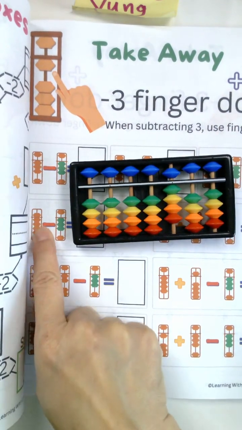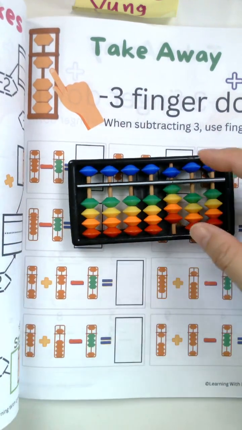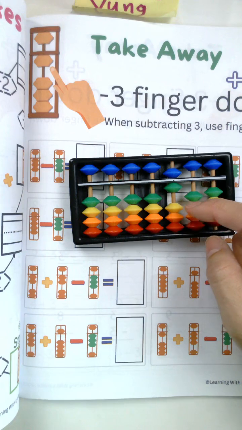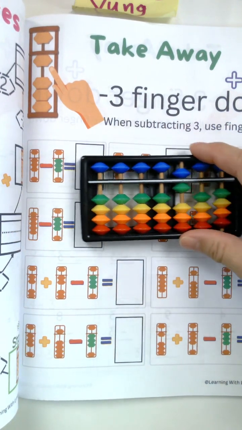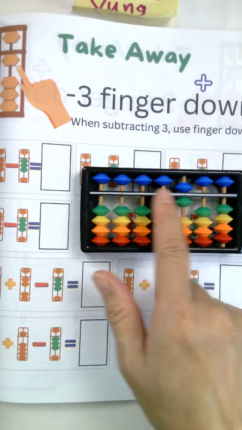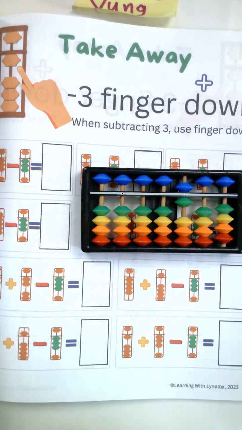So here we have 9. How do I know? 5, 6, 7, 8, 9. And what I want to do here is take away 3. 1, 2, 3. So my answer is 6. The idea here is to write the answer 6. Whatever the answer is on the abacus is the answer that you put in the question.